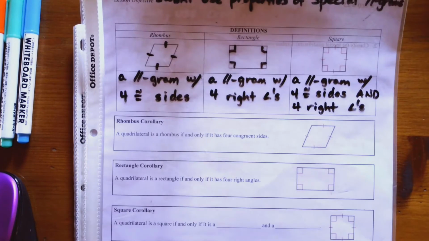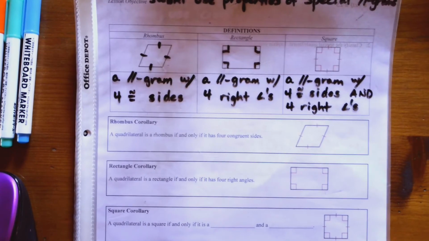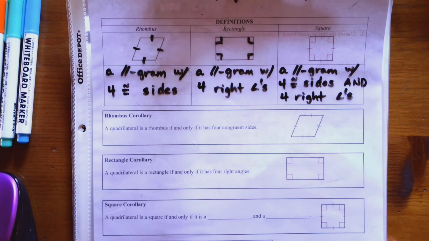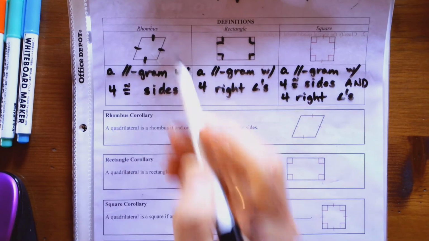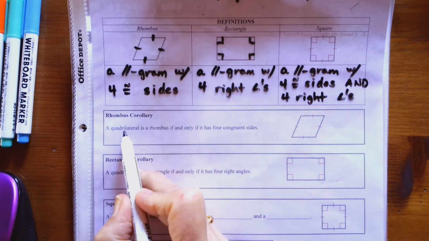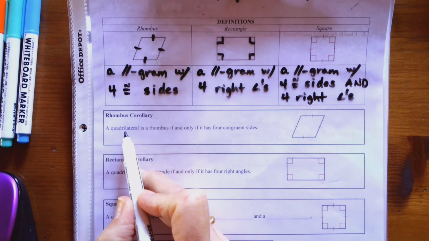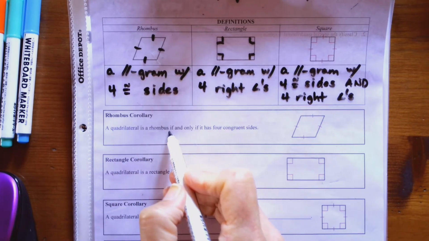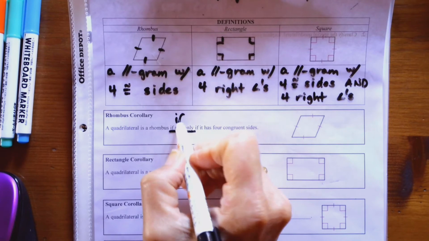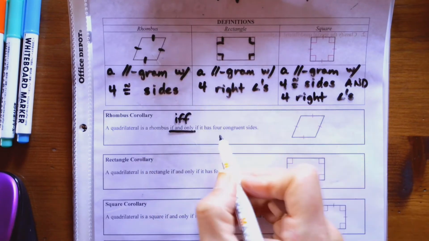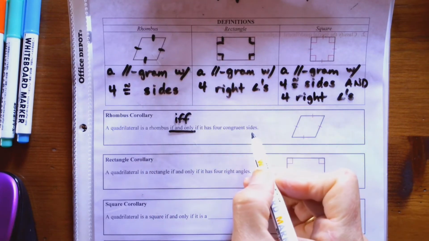Let me take this off of my clipboard. And it's a corollary because this is just saying what it is. But this says that a quadrilateral, just a quadrilateral, is a rhombus if and only if, remember we can abbreviate it like that, it has 4 congruent sides.